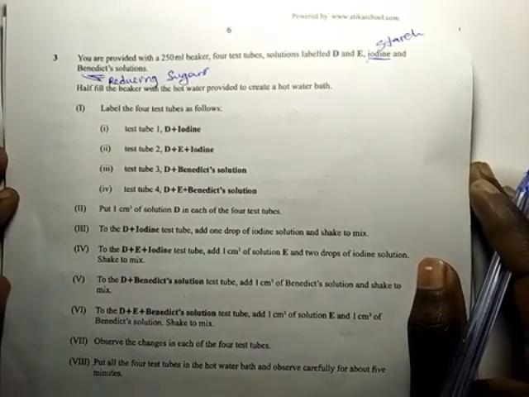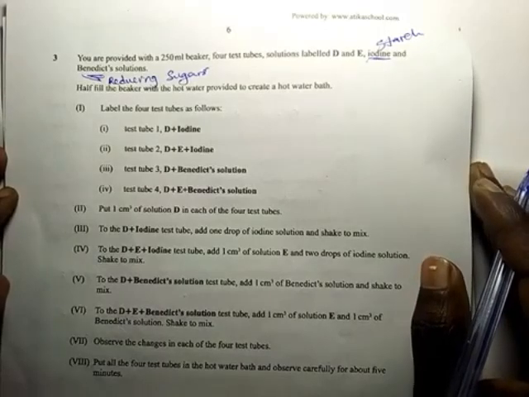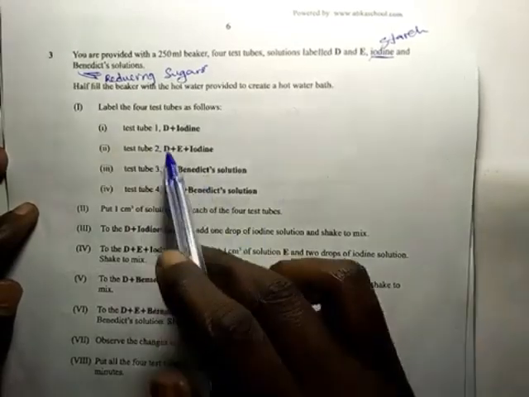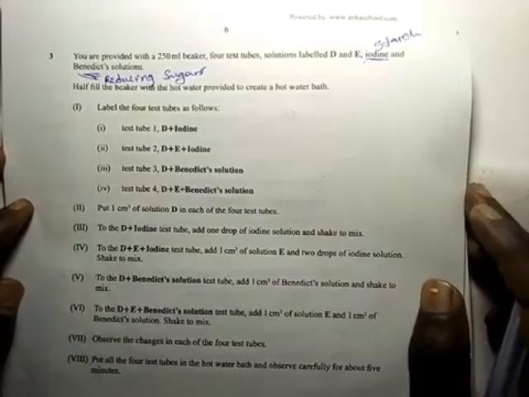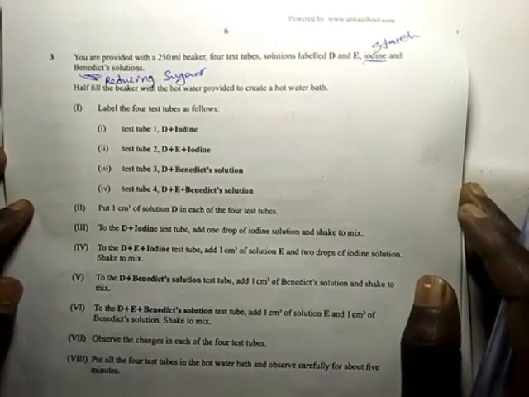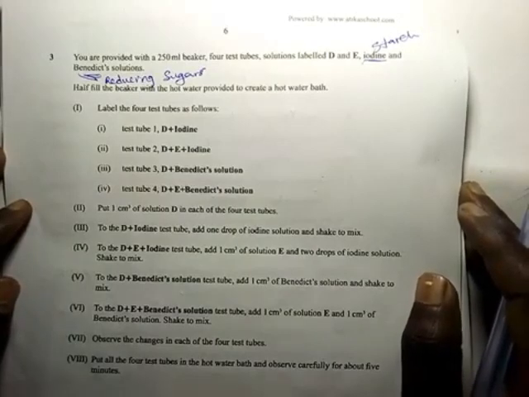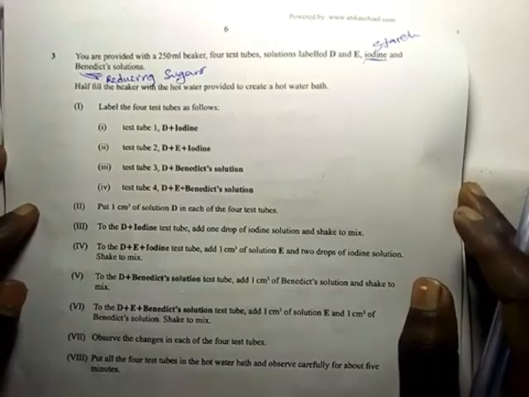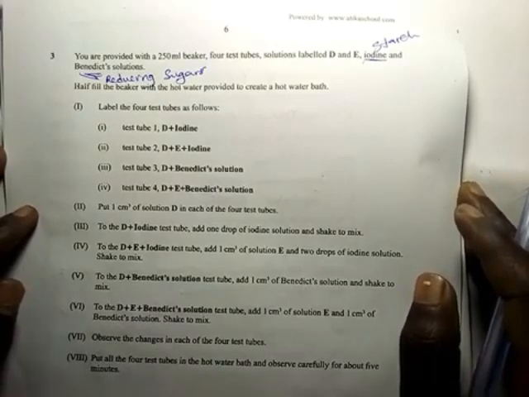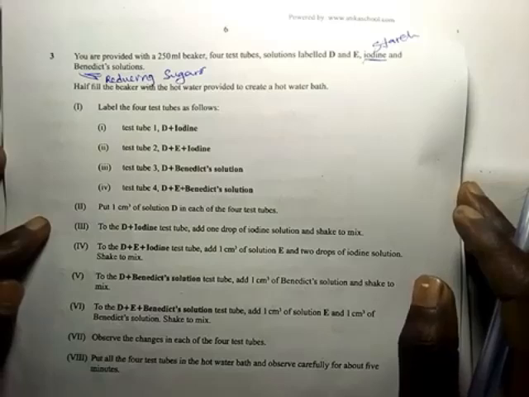Now 1. Label the 4 test tubes as follows. Test tube 1, D plus iodine solution, that is solution D and iodine solution. Roman 2, test tube 2, solution D plus solution E plus iodine solution. And Roman 3, test tube 3, solution D plus Benedict solution. And Roman 4, test tube 4, solution D plus solution E plus Benedict solution.